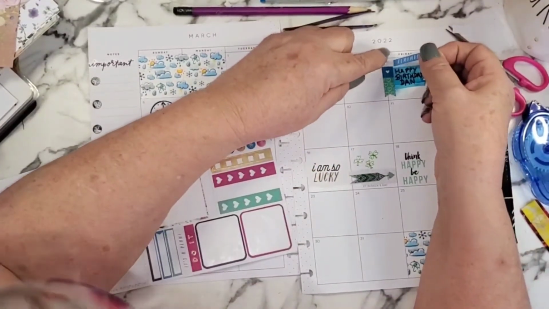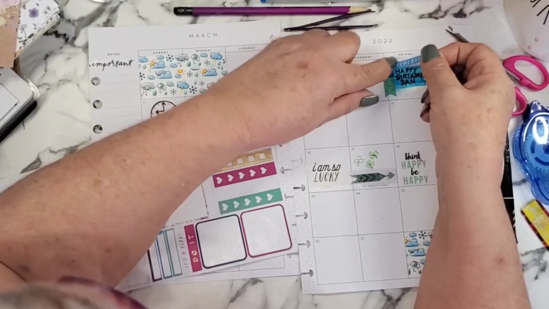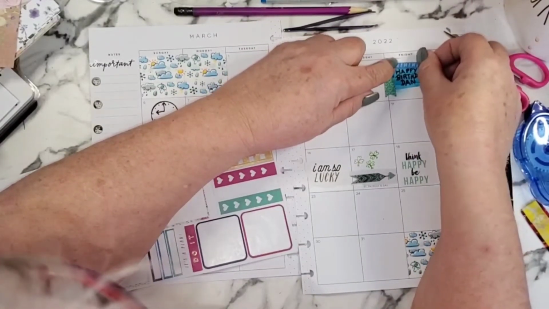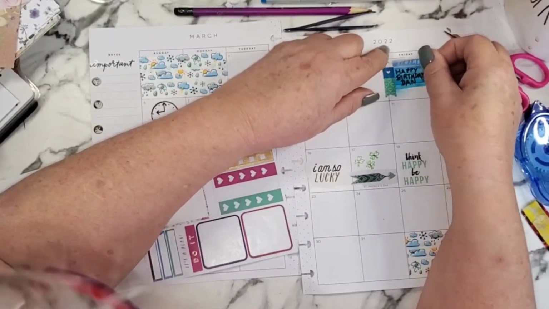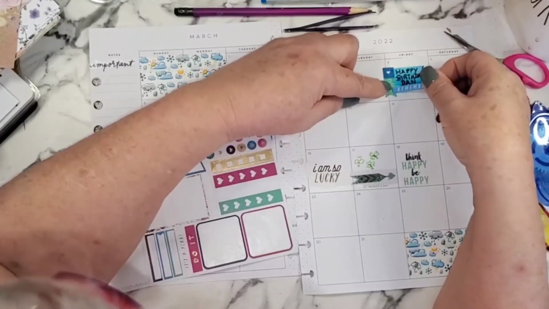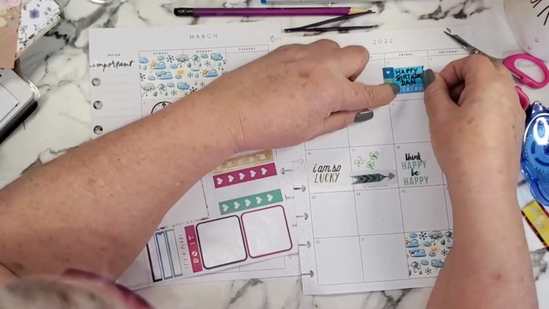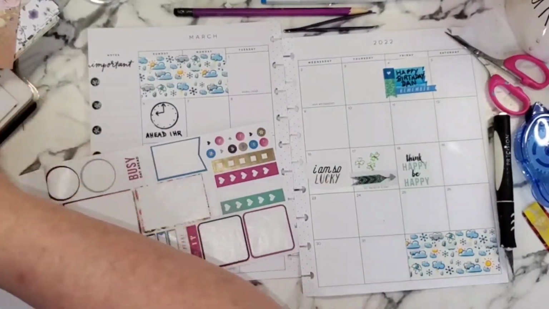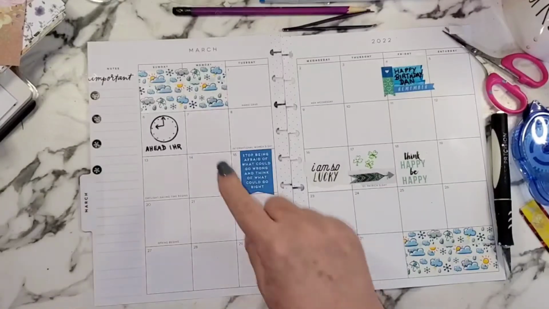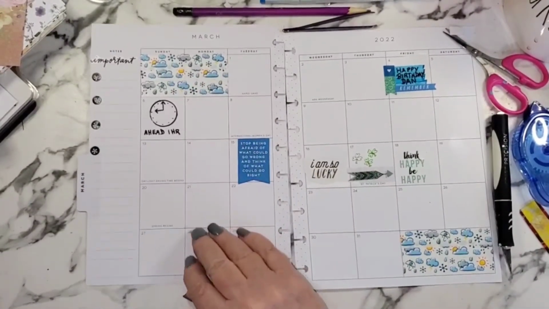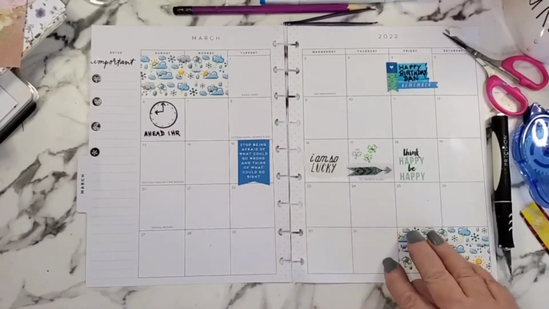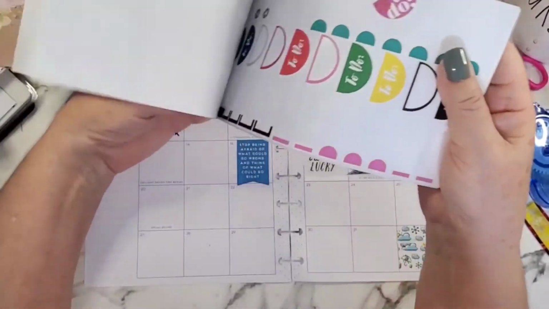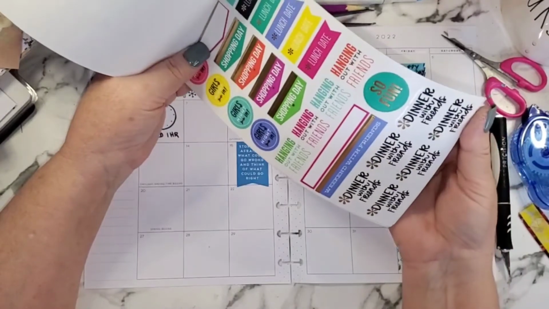So let's put that right up there, maybe right down here, like that. I gotta tell you, this color of blue is not popular in Happy Planner stuff. It just really isn't.